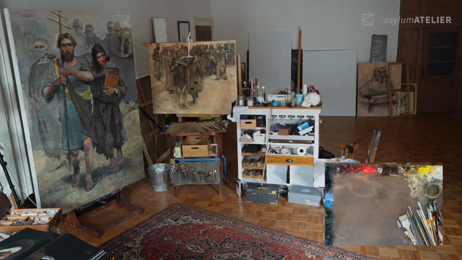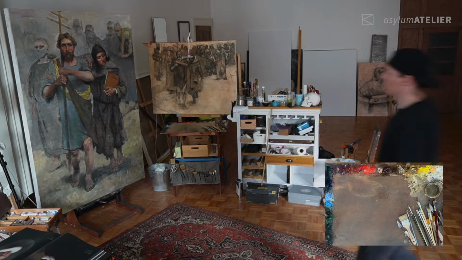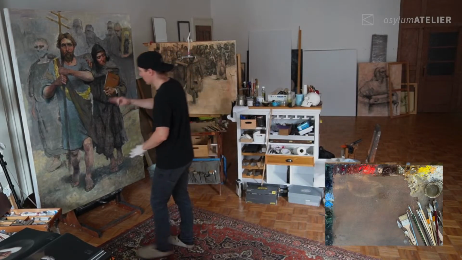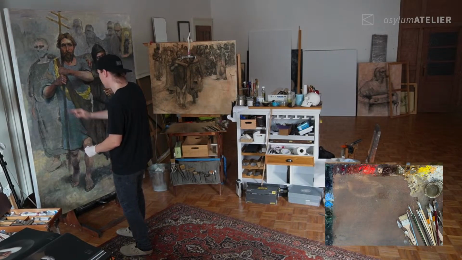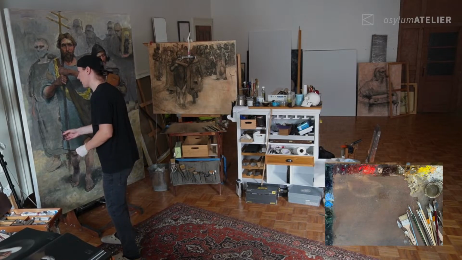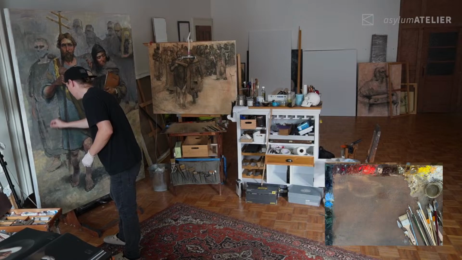Okay, couple adjustments, and I moved it a little bit lower because I felt that it looked like a skirt rather than just a fabric dripping down.